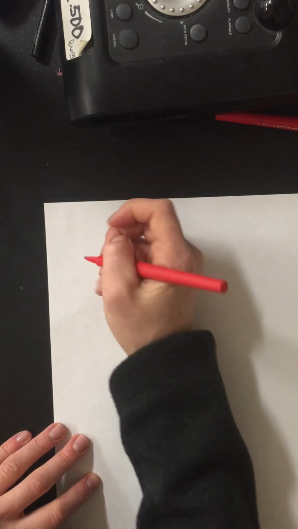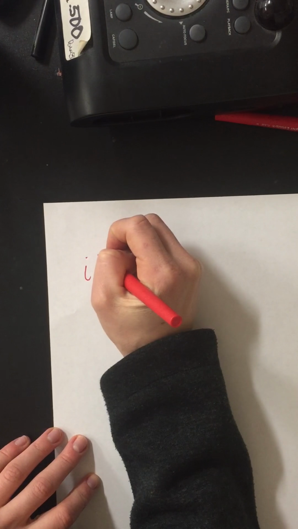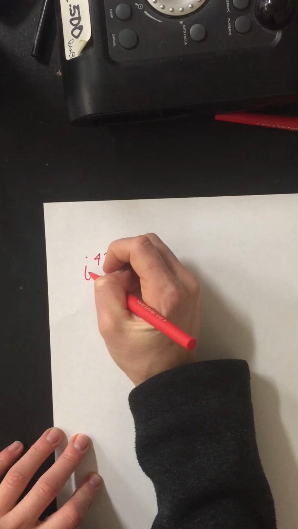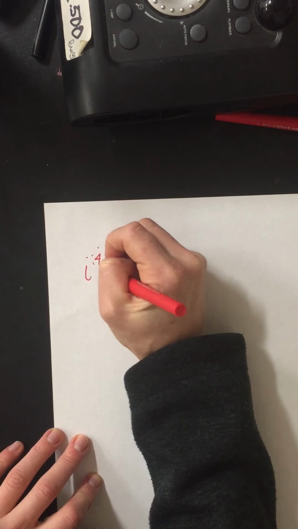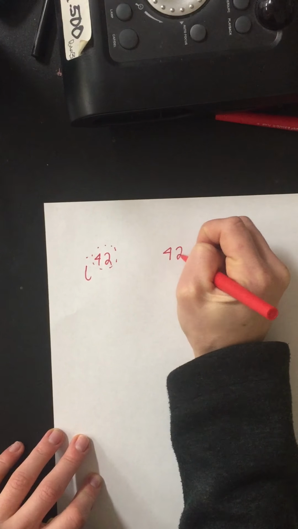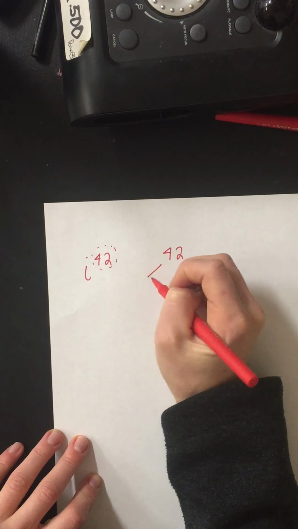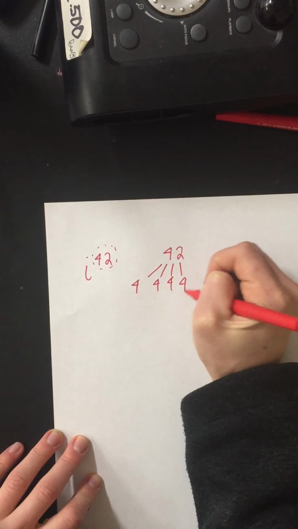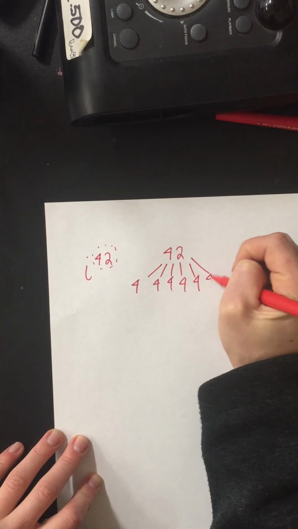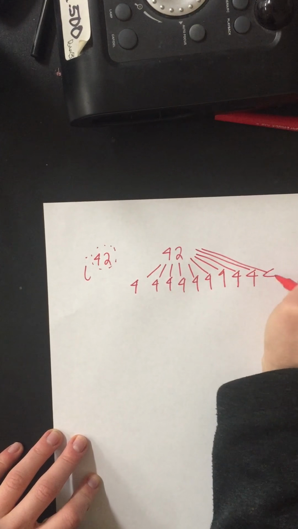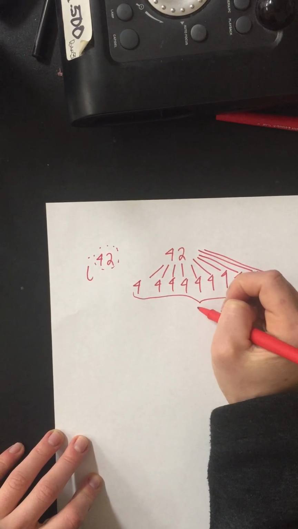So I can actually do this for way bigger numbers. I can think of, for example, i to the 42nd. Well, here's what I'm thinking. 42. If I divide 42 into groups of 4, there's going to be 10 groups. 4, 4, 4, 4, 4, that's 5, 6, 7, 8, 9, 10. 10 groups, that's 40.